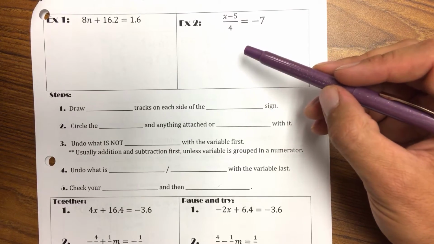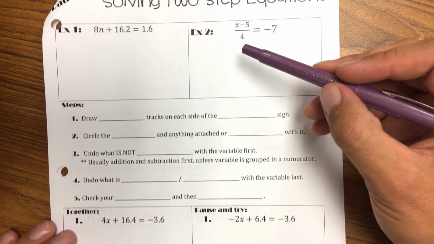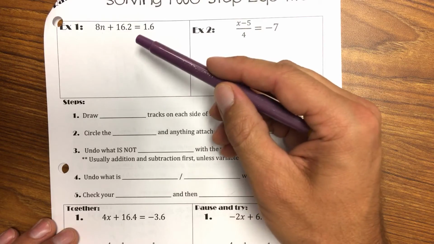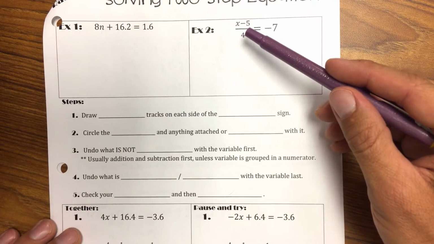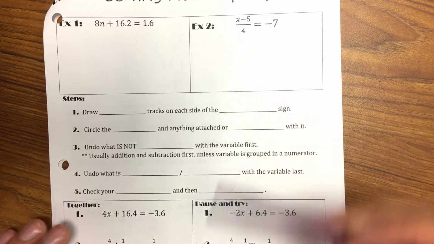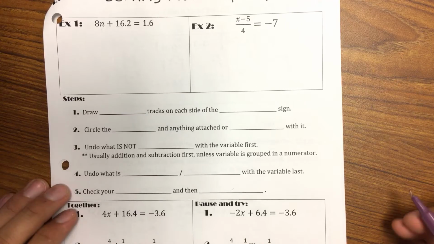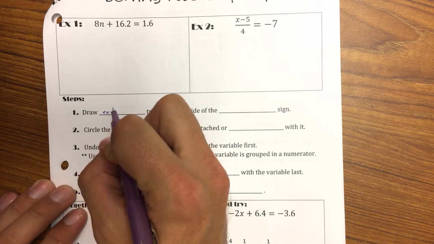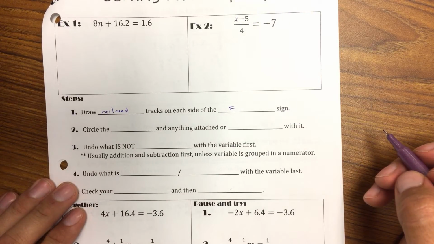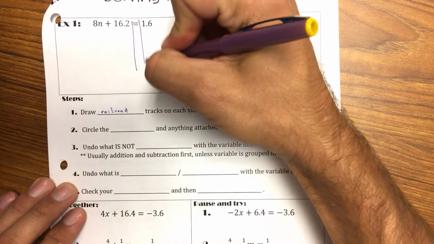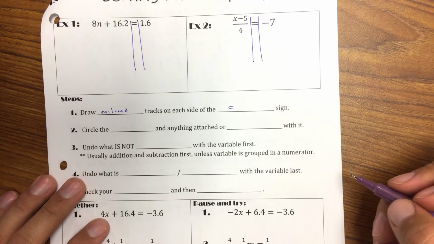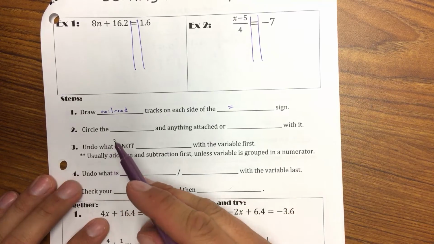in example 2. So the problems that we're going to work through together first, example 1 is 8 times n plus 16.2 equals 1.6. And then this one, our special one, is x minus 5 divided by 4 equals negative 7. Okay, so just like every other video, just like every other page of notes, you're going to draw railroad tracks on each side of the equal sign. You've seen that before. So drawing my railroad tracks here on the left example and drawing my railroad tracks here on the right. Okay. Step 2, we're going to circle the variable.